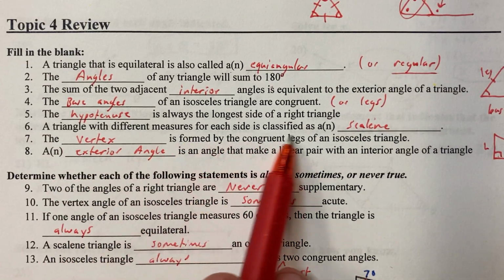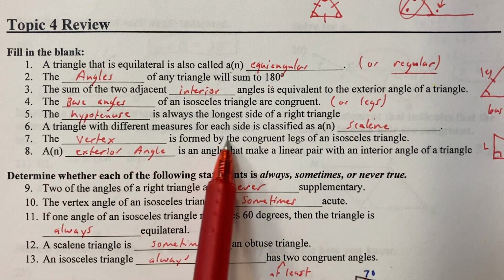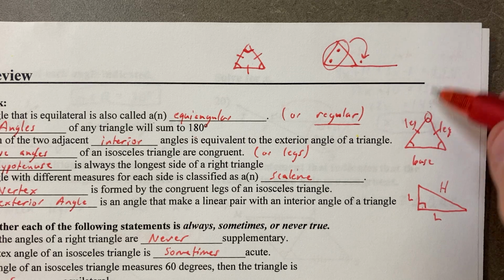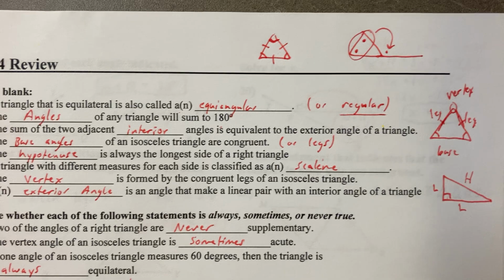A triangle with all different measures is called scalene. If it has two the same, it's called isosceles. If it has all the same, it's called equilateral. So those are your options. The vertex is made by the legs. Up here again, this is the vertex made by the legs.